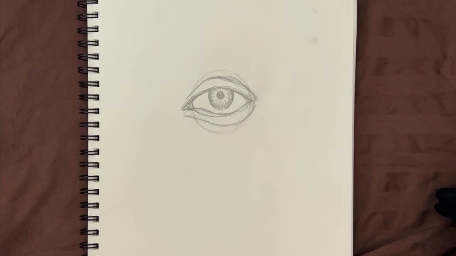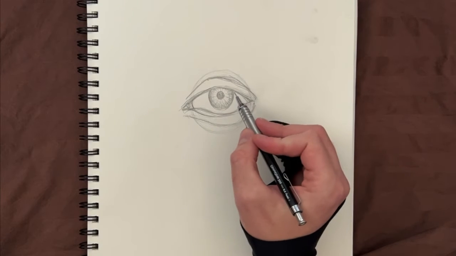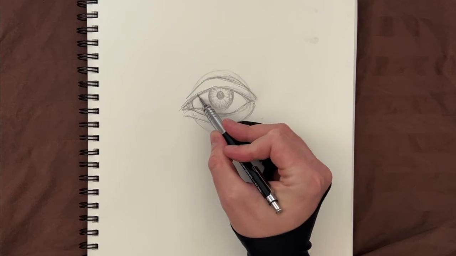Okay, to draw the eyelashes and things, we don't have to go too much into detail on the eyelashes. You don't have to draw every individual hair. Unless you're drawing an eye really up close, you don't really want to include that information too much.